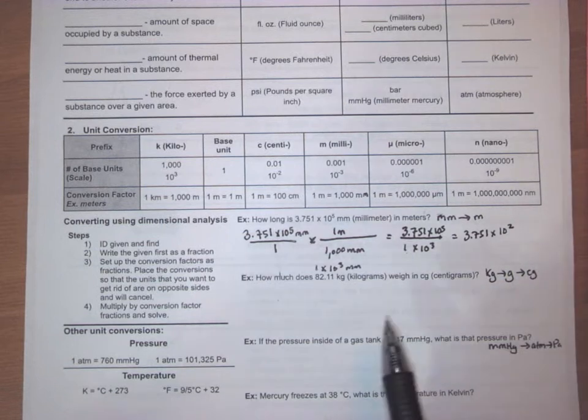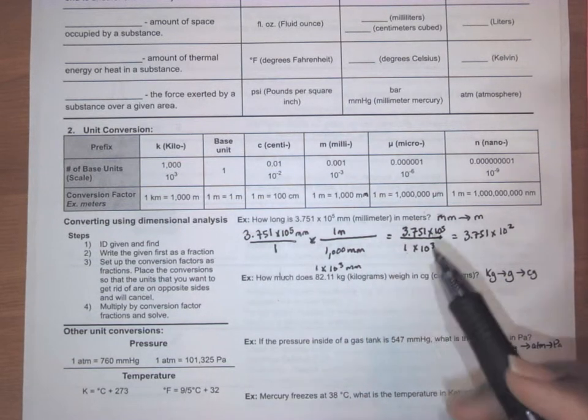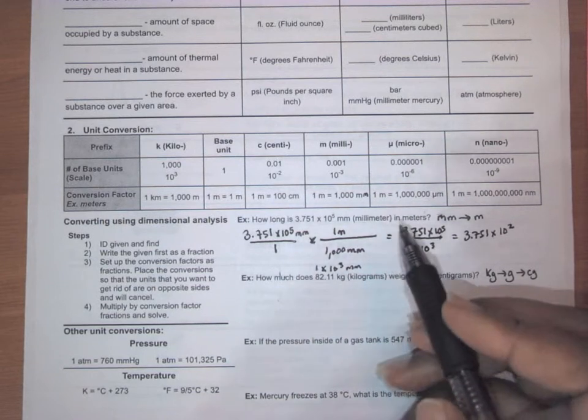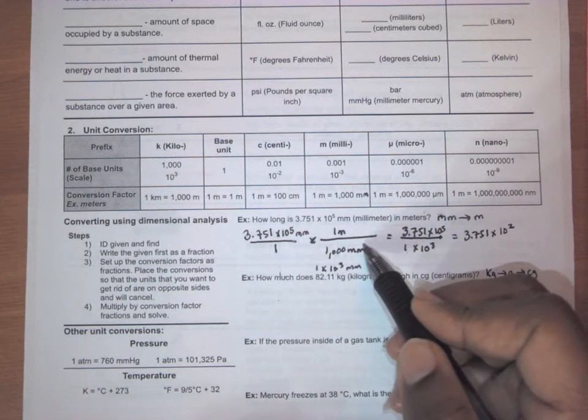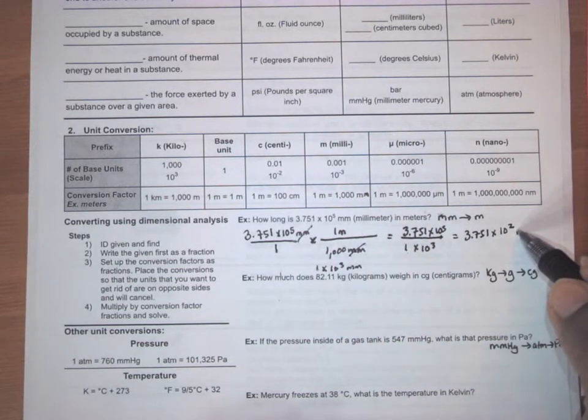Okay? So now I've done everything that I needed to do, and let's just check to make sure our units are correct. I wanted to go from millimeters to meters. Notice that the millimeters will cancel out because they're opposite. And then what I have left is meters.